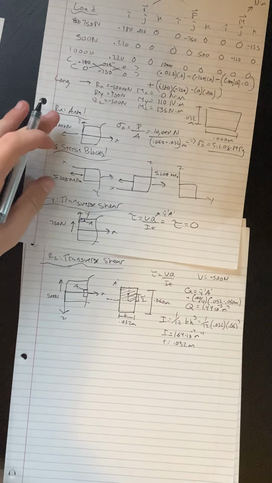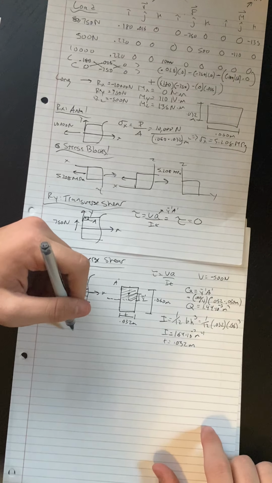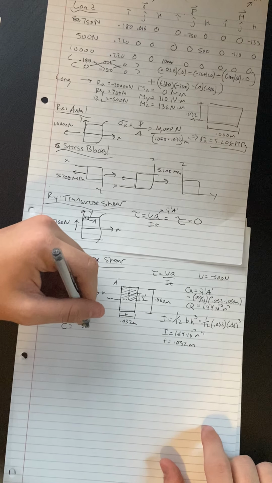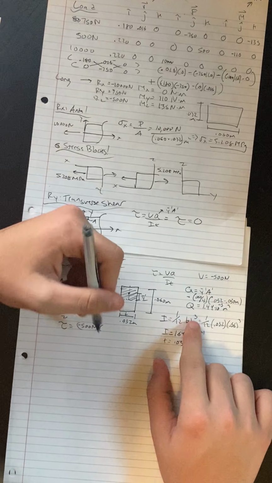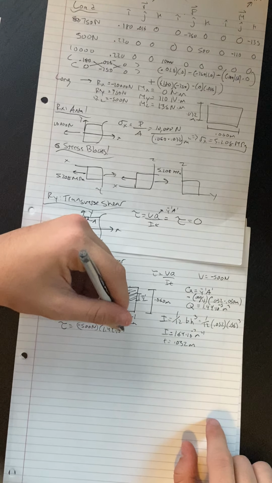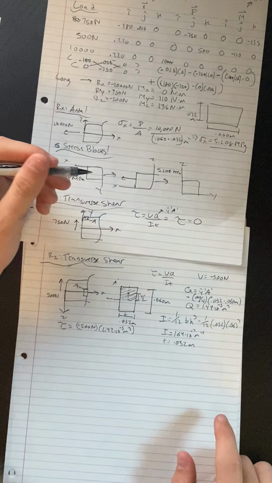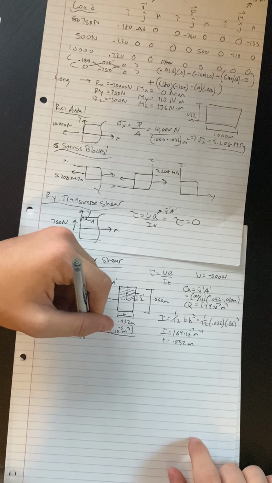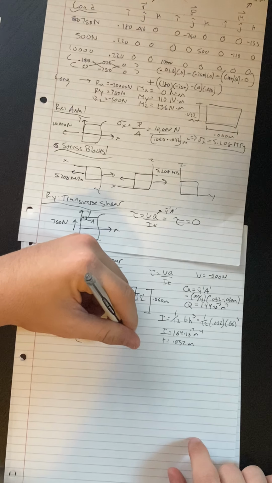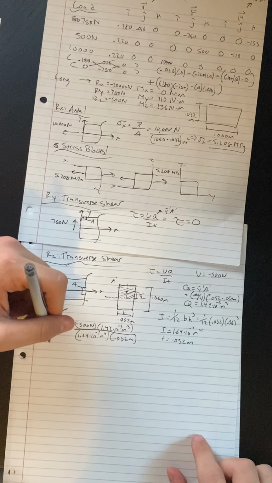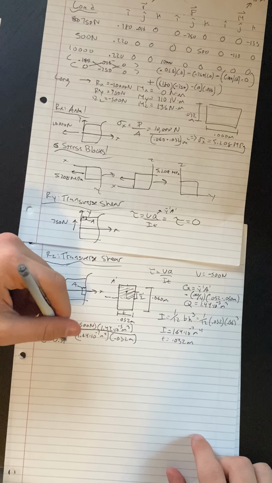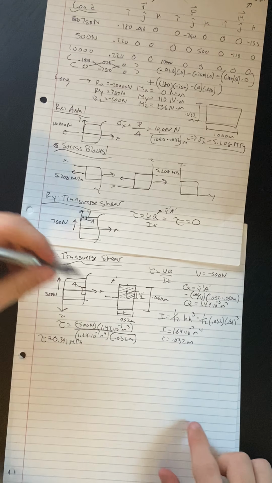Now we have enough information to solve for the shear stress. So we have our shear stress, VQ over IT, so we're going to have negative 500 newtons. We have our Q, 1.44 times 10 to the negative 5 meters cubed, divided by our moment of inertia, 1.64 times 10 to the negative 7 meters to the fourth, times our thickness, 0.032 meters. That will give us a shear stress of negative 0.391 megapascals.